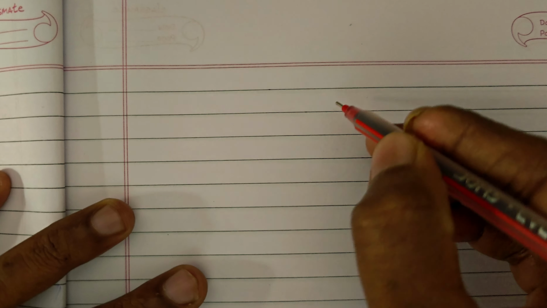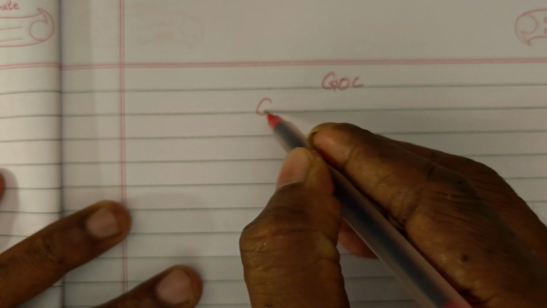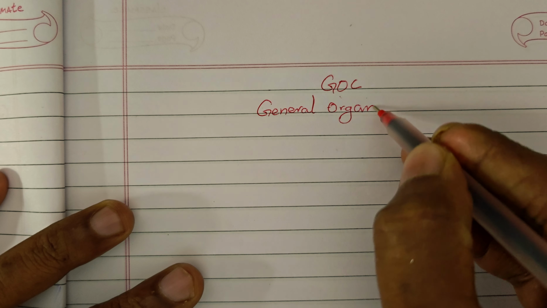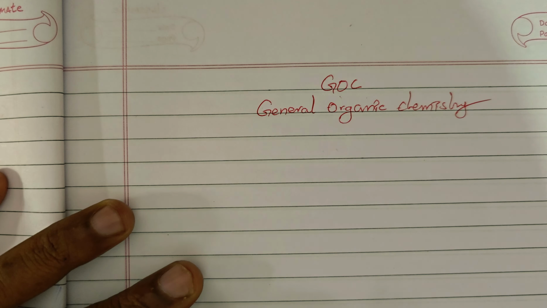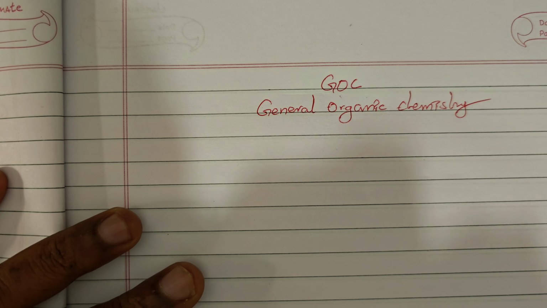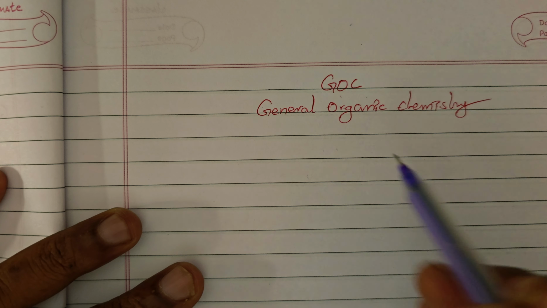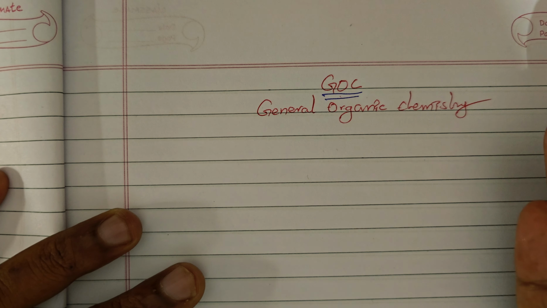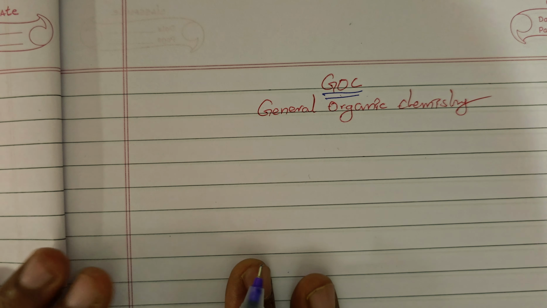Today I am explaining one of the important areas, that is GOC, General Organic Chemistry. Most of the students feel fear about General Organic Chemistry; it is like a phobia. But this is one of the most important topics for understanding first year and second year organic chemistry chapters. The GOC area also has weightage in the NEET examination point of view and JEE Mains point of view. It is a weightage area.